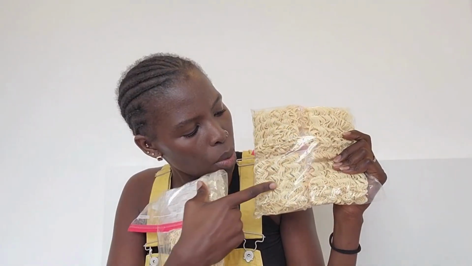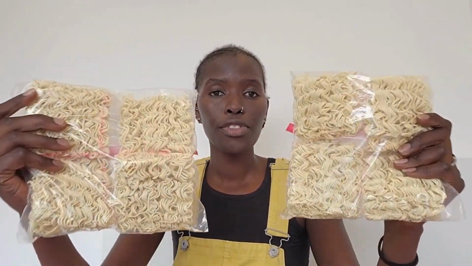What about the second one? 1, 2, 3, 4. The second one also has 4 noodles inside. So you have 2 packets, which is 2 times how many are in each pack? 4. So that means 2 times 4.